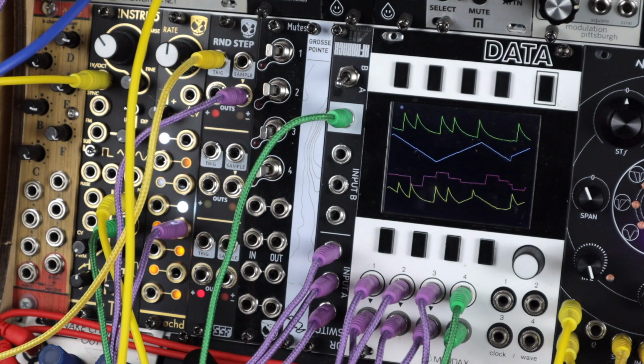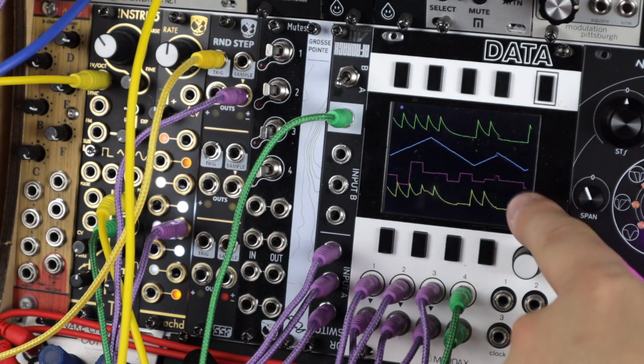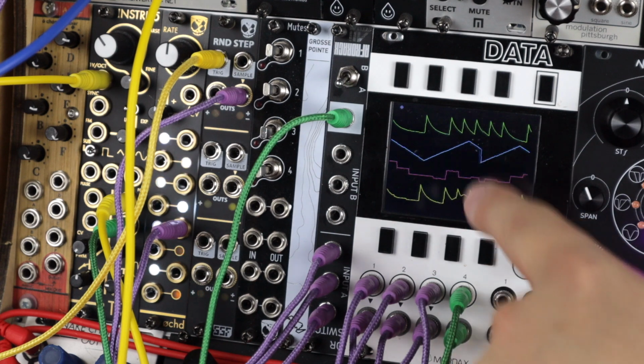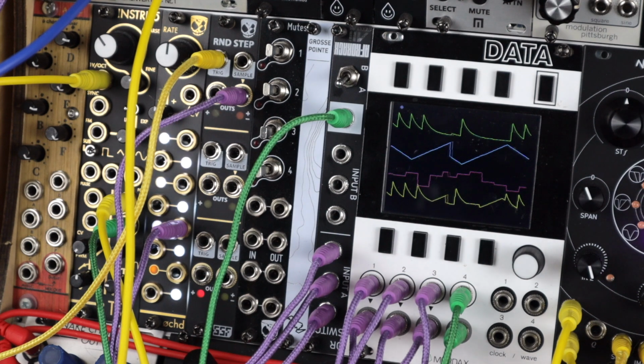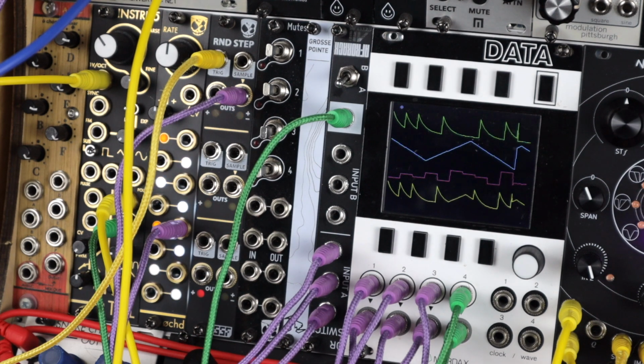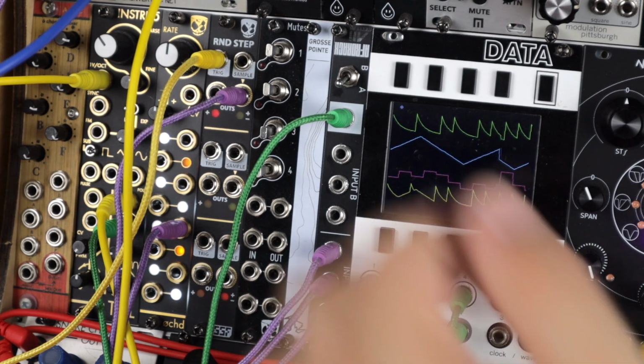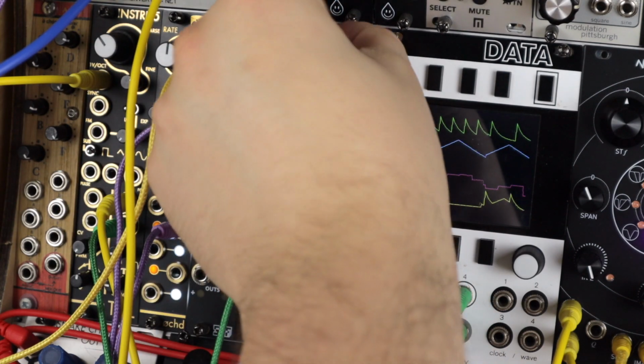This LFO occasionally makes the sound fade up, and the higher steps in this sample and hold will push all of this that little bit higher. So it's this interesting hybrid of all the inputs. It's just a really nice way to mix modulation and of course mute that in a performance as well.